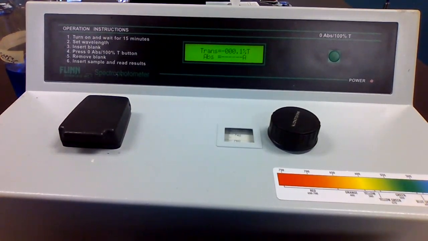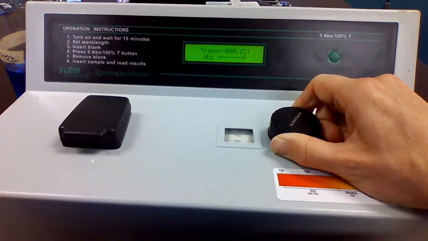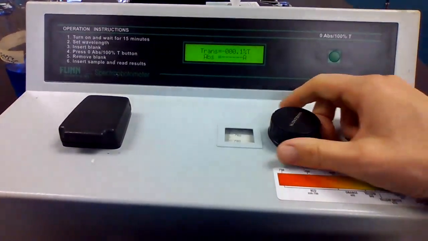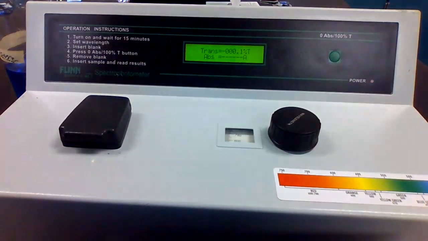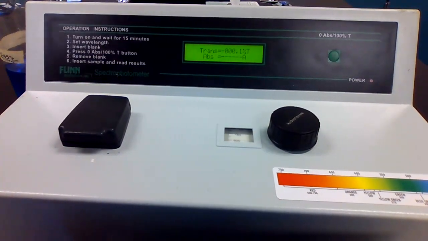760, no absorbance. 780, no reading. 800, no reading.